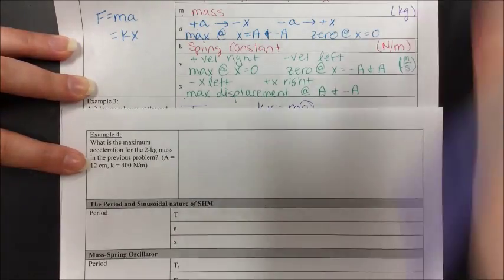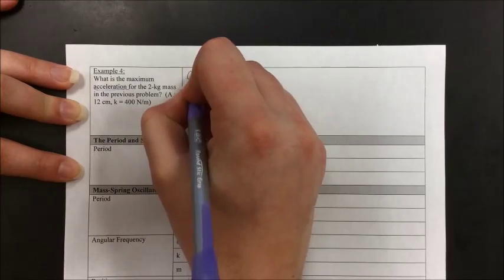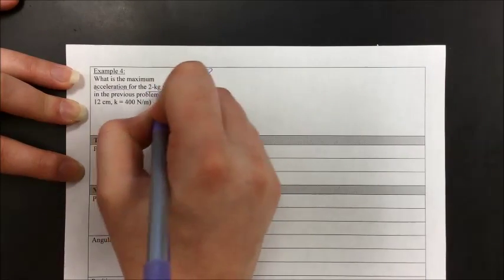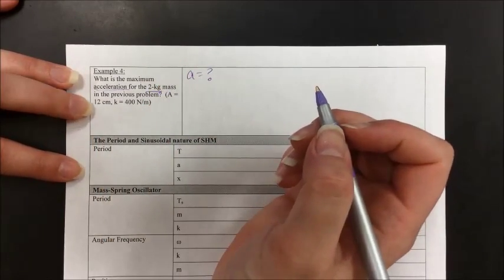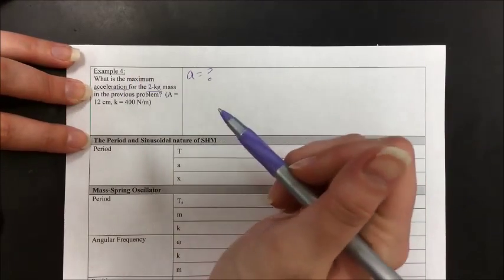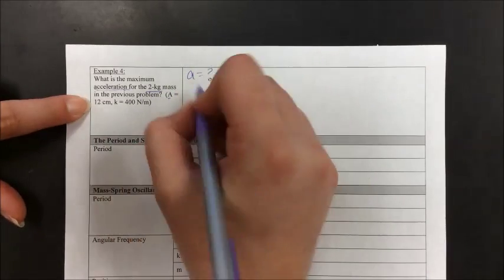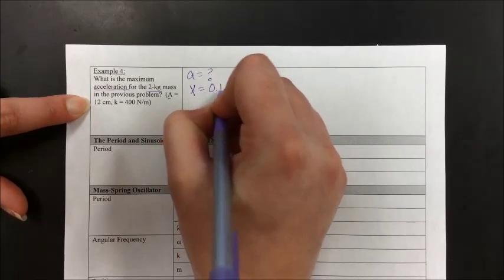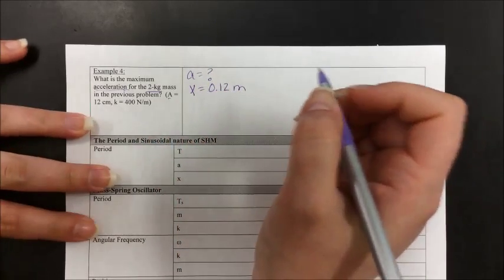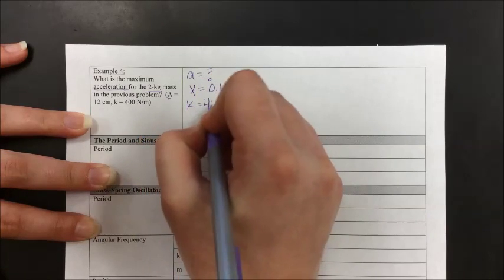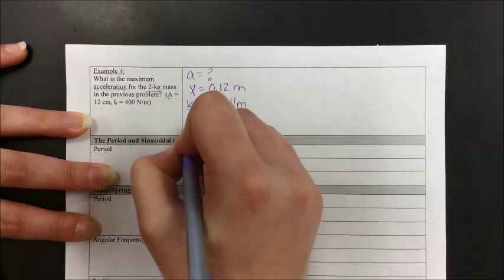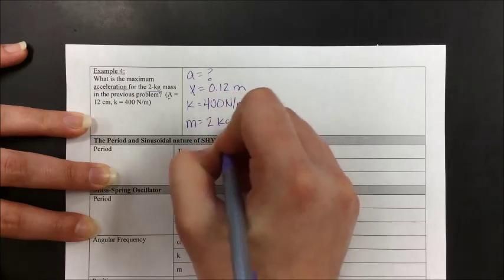So for example 4, it asks what is the maximum acceleration for the 2 kilogram mass in the previous problem. So we want to think about where that maximum acceleration occurs. Maximum acceleration occurs at the amplitudes. So here we're going to use that 12 centimeters, or 0.12 meters. We still have the same k value and the same 2 kilogram mass.